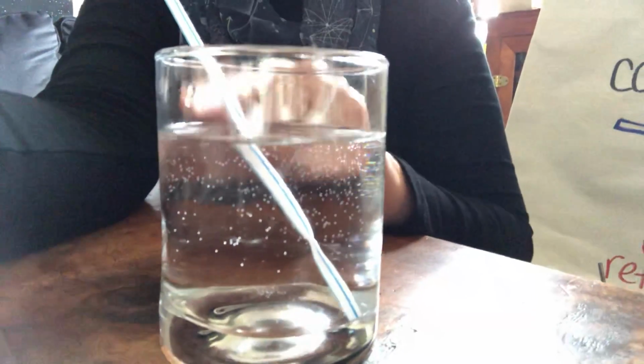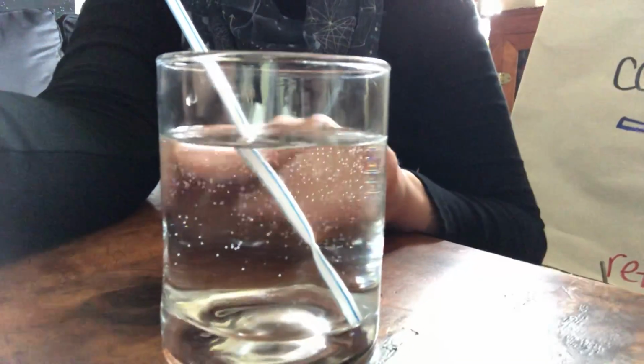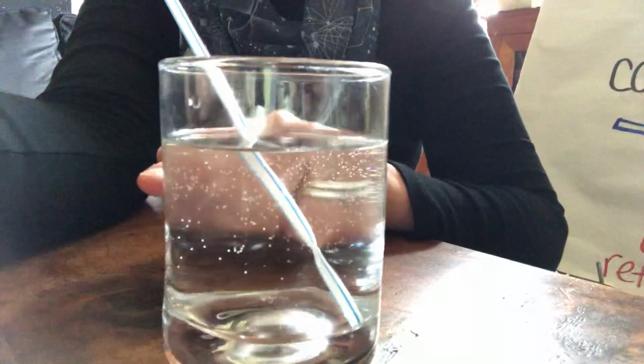And that is because the air that is around the top portion of the straw up here and the water that's around the bottom portion have different refractive indexes. So that is causing that light as it moves through the air and through the water to change speed, it's refracting, it's reflecting, and it creates an optical illusion that you can try yourselves at home.